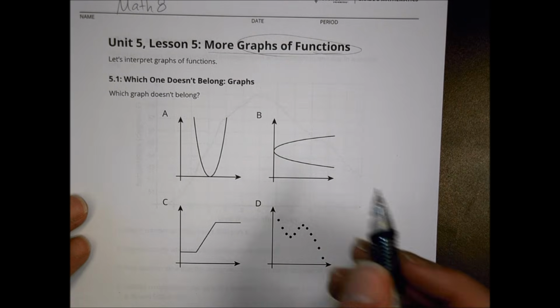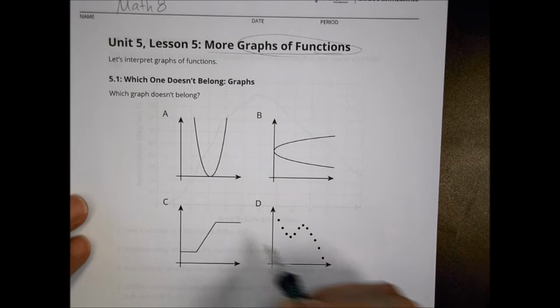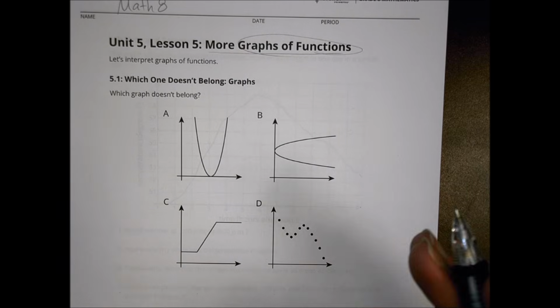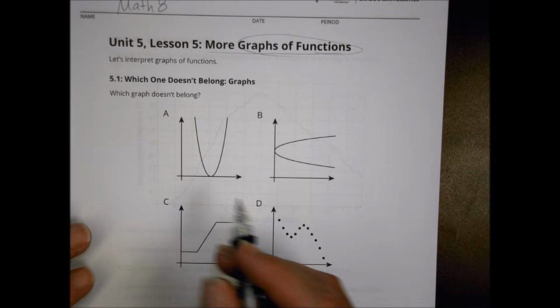So you began today with this "which one doesn't belong," with a picture of 4 different graphs. You had a little conversation in class about which one probably doesn't belong for different reasons. There's, again, no real right or wrong answer here. It's just a question of what you see and which one you think doesn't match or fit with the other ones. So you had a little discussion in class there.